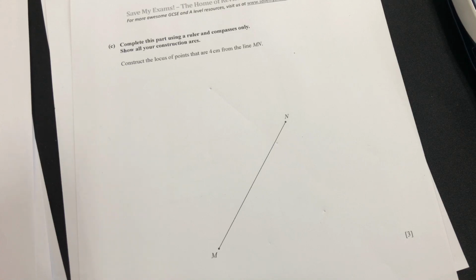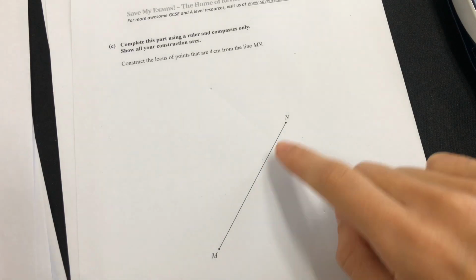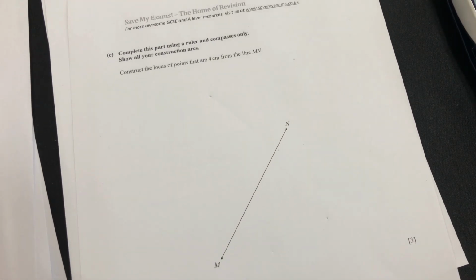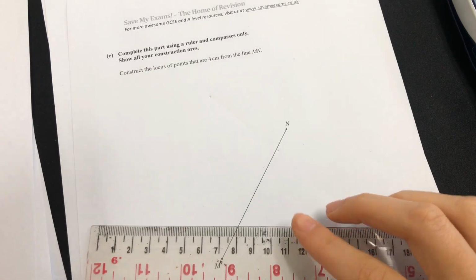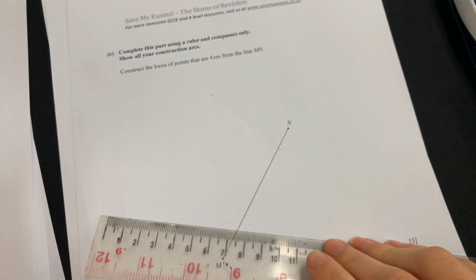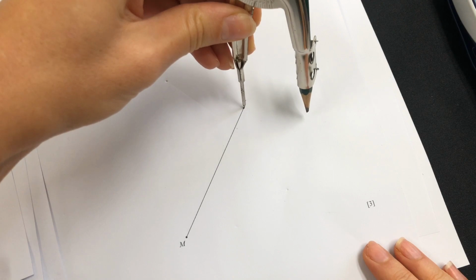Okay, so we've got a line now. A line is always 2 letters together, like MN is the distance M to N. And it's the locus of points 4 centimetres away. Right, so the first job, obviously, take my straight edge and open up my compass to 4 centimetres. And I need to take into account, first of all, the ends of this.